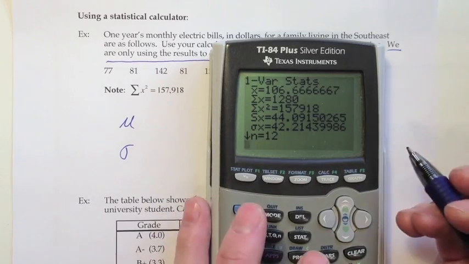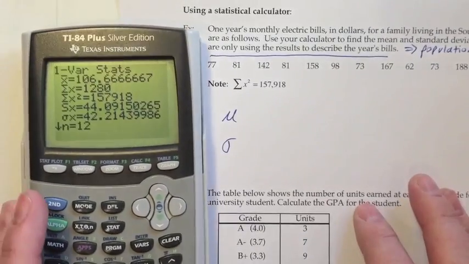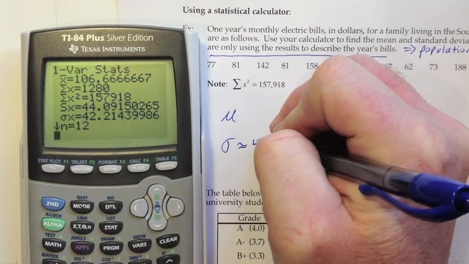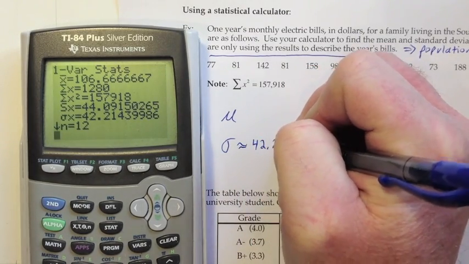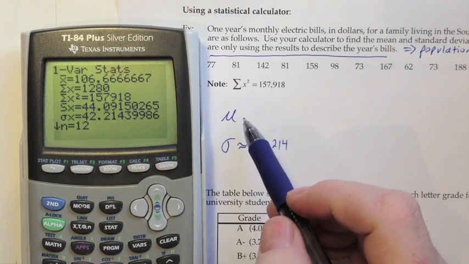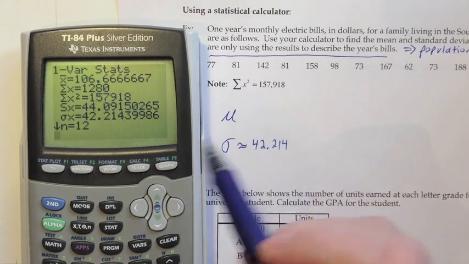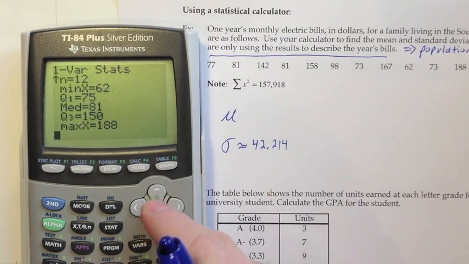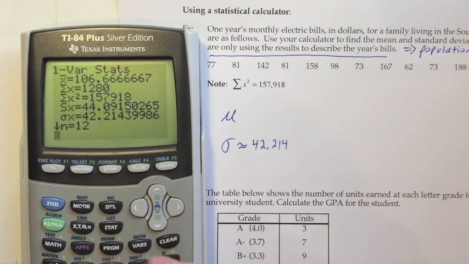So let me write that one down. I'm going to move this over a little bit. So sigma is approximately 42.214. So certainly that's a lot faster, quicker, easier than the stuff that we were doing on the previous pages where we were making the tables and doing all the individual calculations ourselves. And we want the mean as well, and you can search. There's even an arrow that says there's more stuff down, and I can scroll down, but I'm not going to find mu down there anywhere.